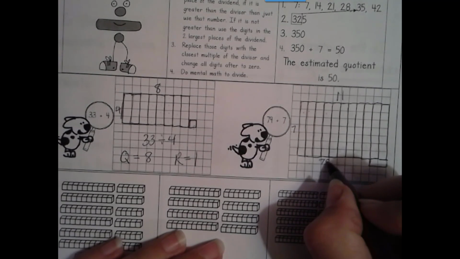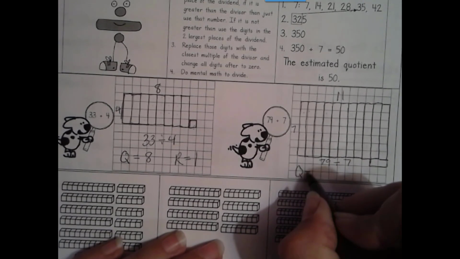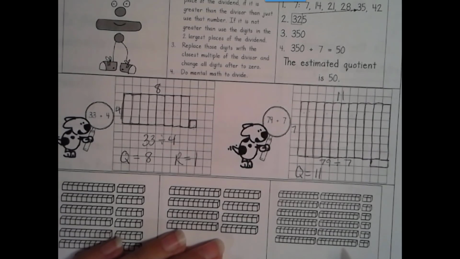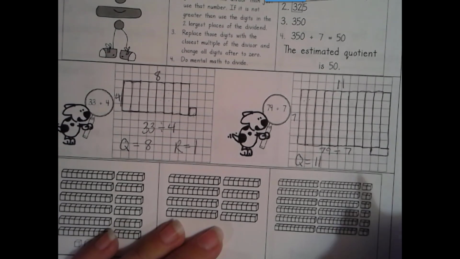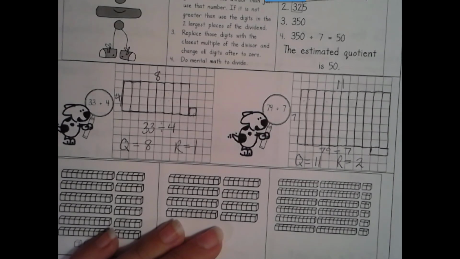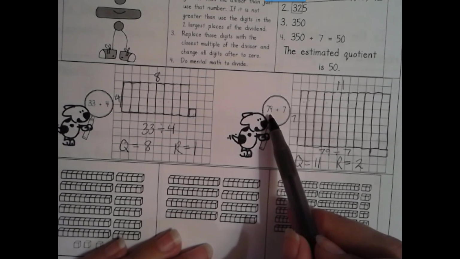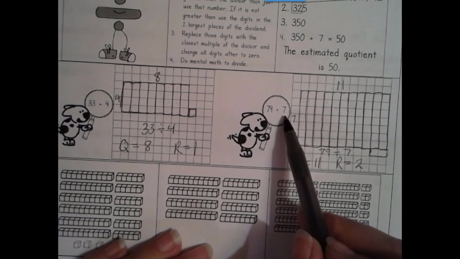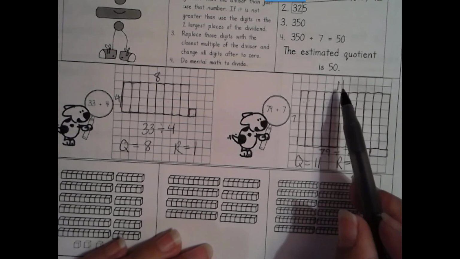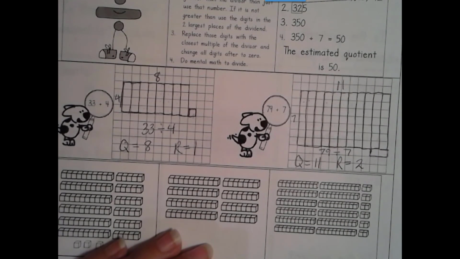So 79 divided by 7, I have a quotient of 11. There were 11 groups of 7 I could take out. But I still had 2 left over, or a remainder of 2, that could not be put in a group of 7. So this would be like if we had 79 students and we needed to make teams of 7. We would have 11 teams and 2 students not on a team.